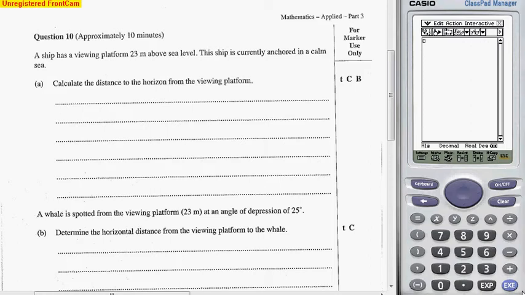Again, here's 2013, question 10. It's in the geometry section. We've got a ship with a viewing platform 23 metres above the sea level in a calm sea. Calculate the distance to the horizon.